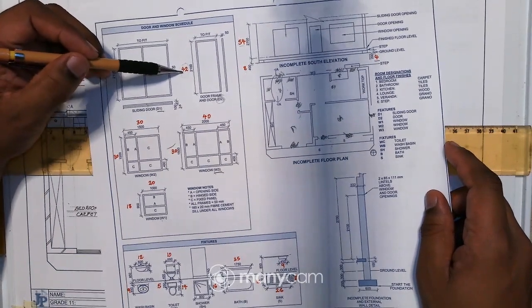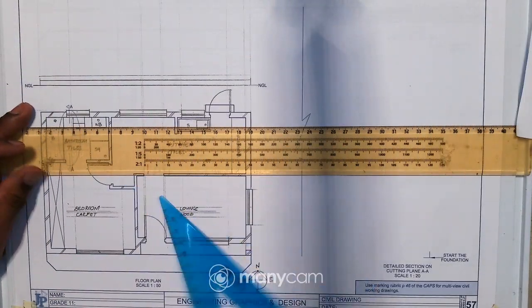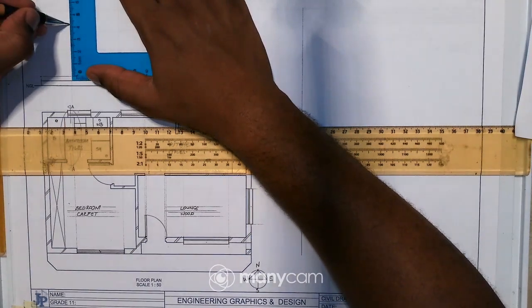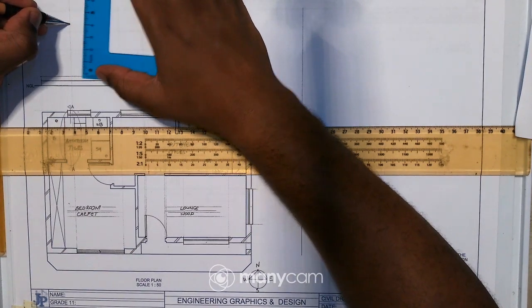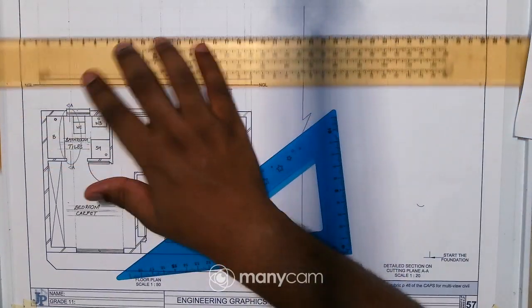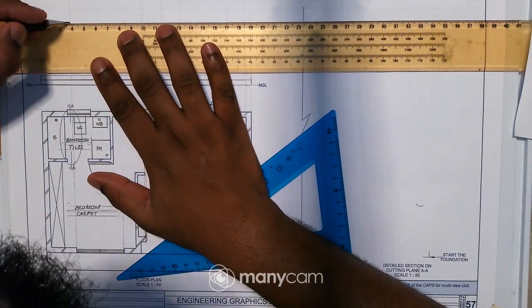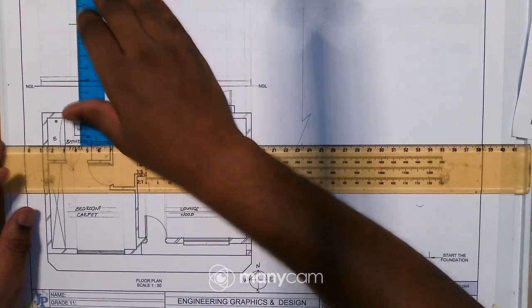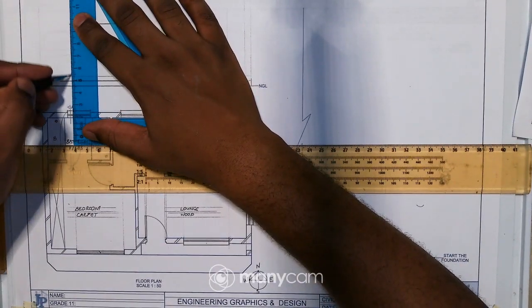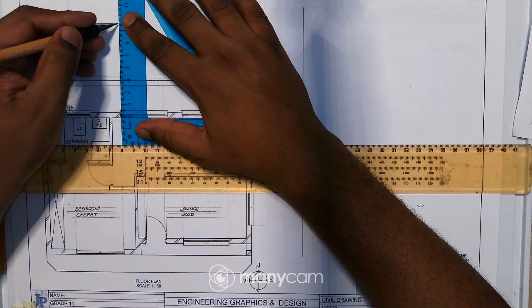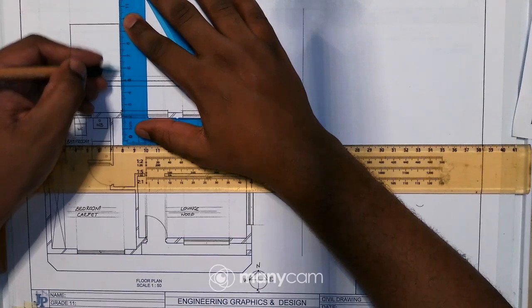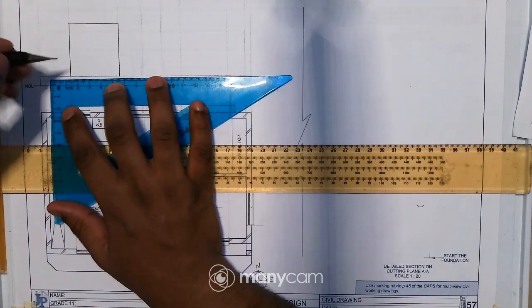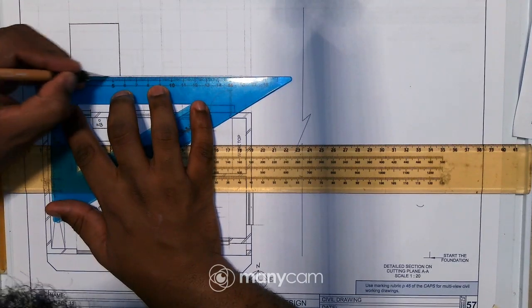So from the finished floor level I'll just measure 42 going up. 42 is just up there, right? So from there I can just draw a solid line and then down to the floor level, like that. Then I draw that line there.